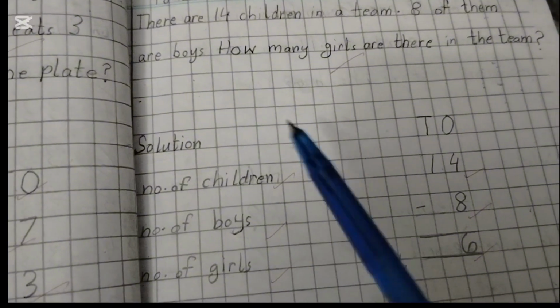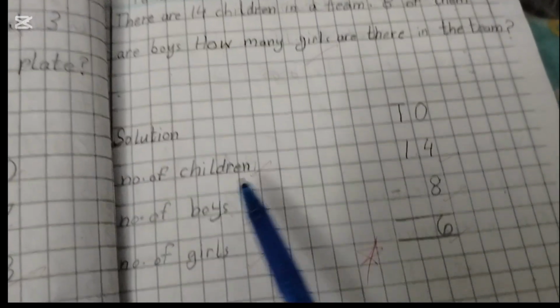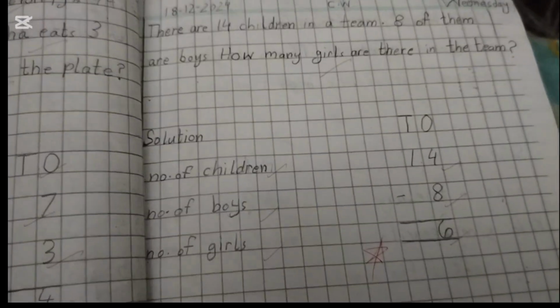So the next question is that there are 14 children in a team. 8 of them are boys. How many girls are there in the team? Number of children is 14 and number of boys is 8 and number of girls is 6.